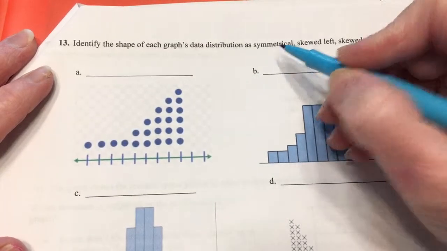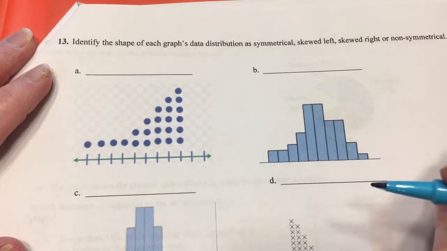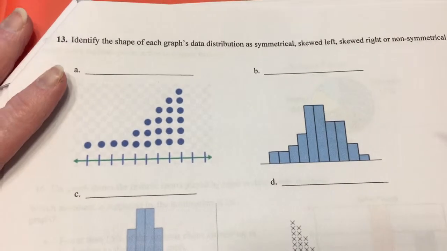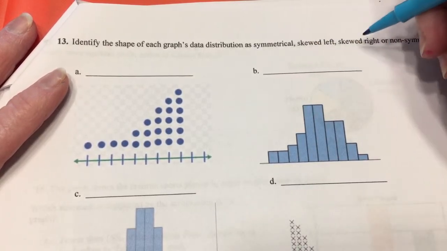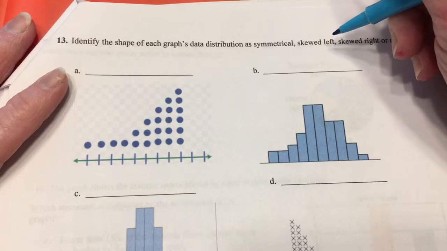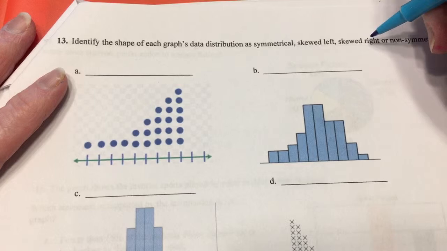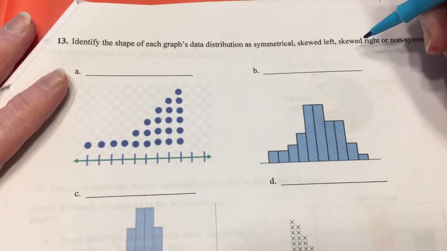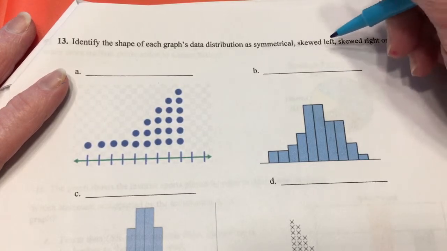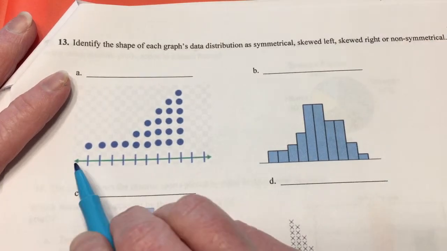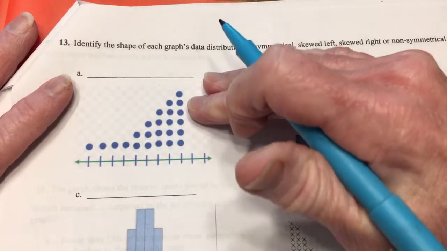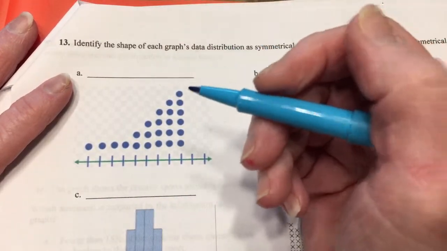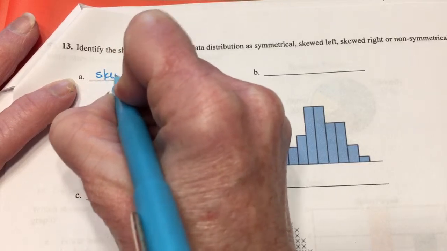Symmetrical means that if I divide the graph in half, each side is like a mirror image of the other side. The way I remember skewed left and skewed right, it's kind of the opposite of how they sound. Skewed left means most of the data values are on the right. Skewed right means most of the data values are on the left. So, skewed left: if I look at this one, I can see that most of these values are actually on the right side. So this would tell me that it's skewed left.